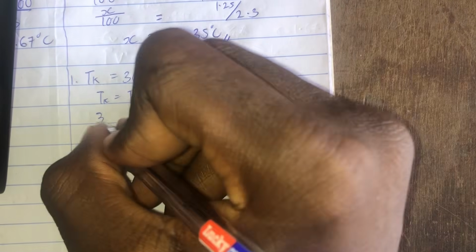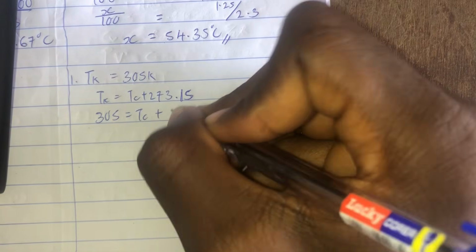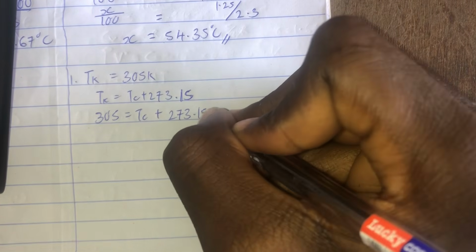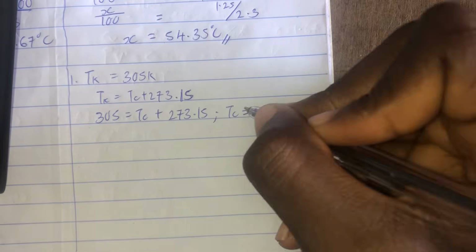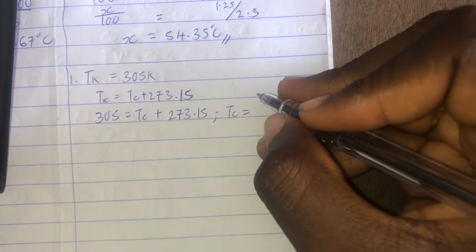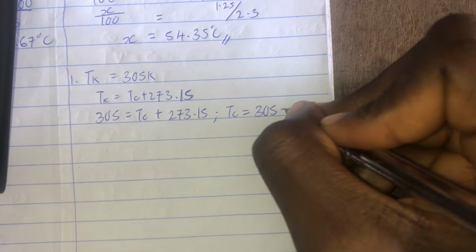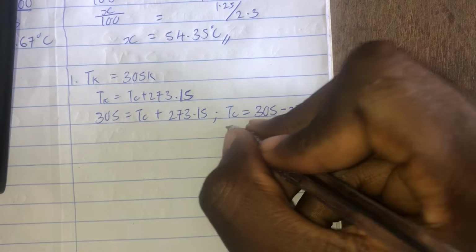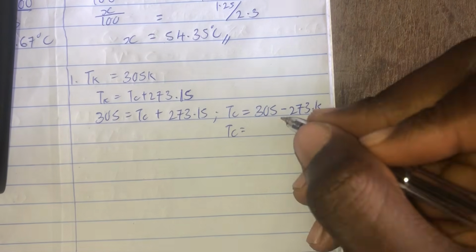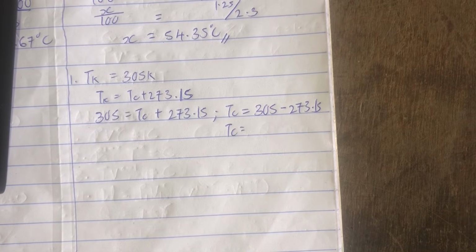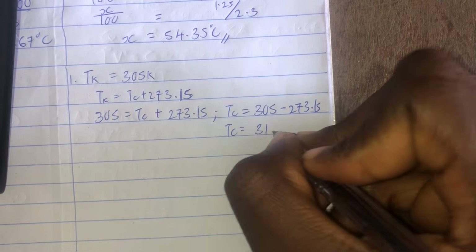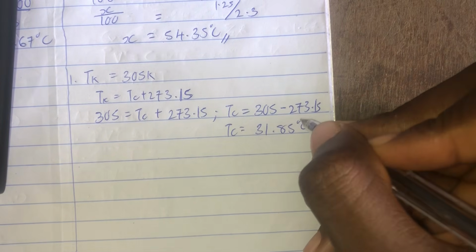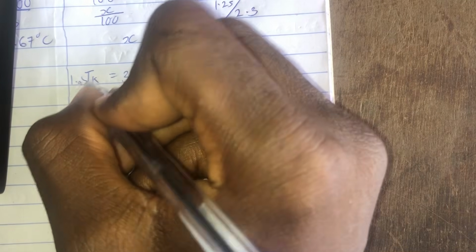So TK is 305. They're asking us to find the Celsius. What are we going to do? You subtract 273.15 from both sides of the equation, so that'll be 305 minus 273.15. When you subtract 273.15, it cancels out, so don't bother writing it. 305 minus 273.15 will give 31.85 degrees Celsius. And that's the answer. So that's 1A.